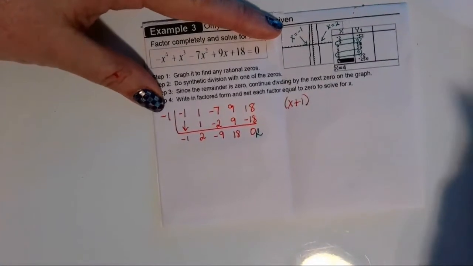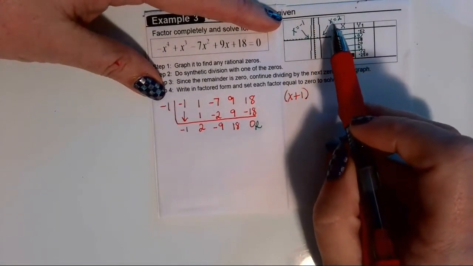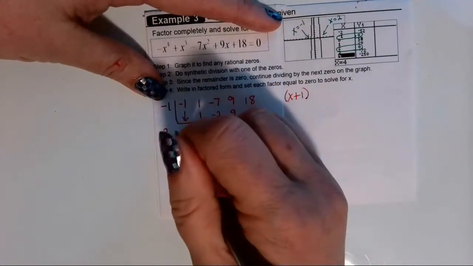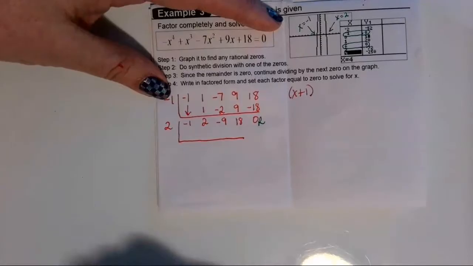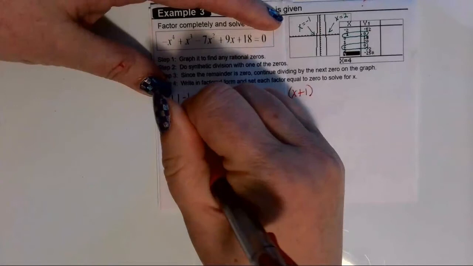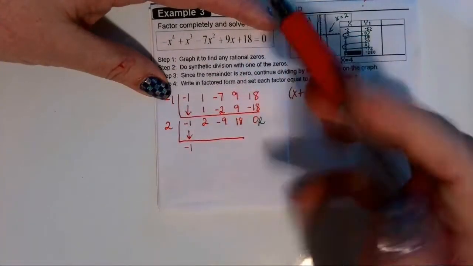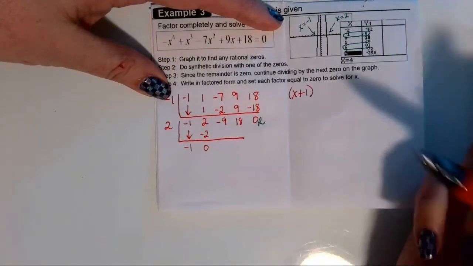And then I'm going to repeat synthetic division with my x equals 2 zero. So I'm going to have a 2 out front. Bring my bar across, stopping at the constant. Bring down that first term of -1, and then multiply. -1 times 2 is -2, and add 2 plus -2 is 0.